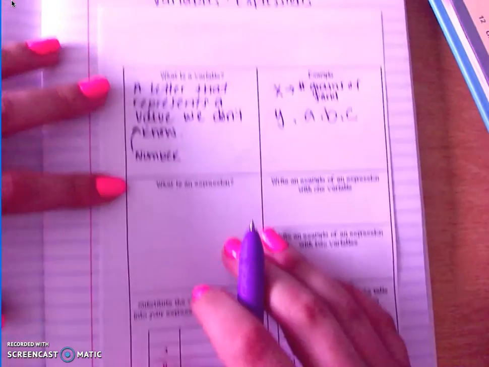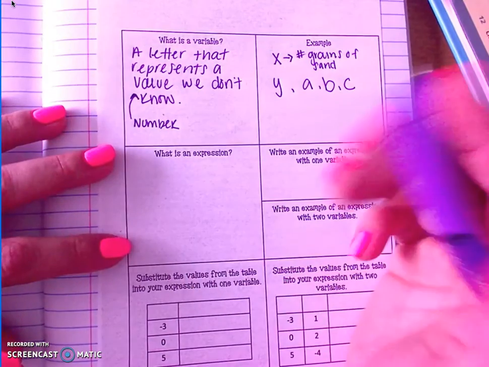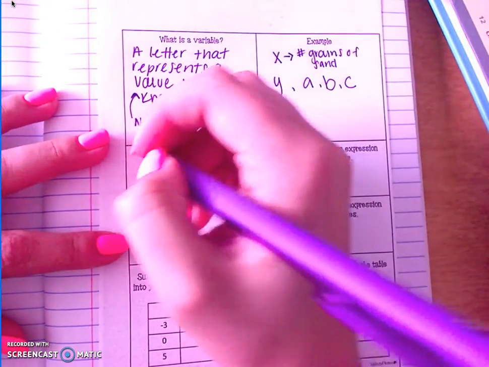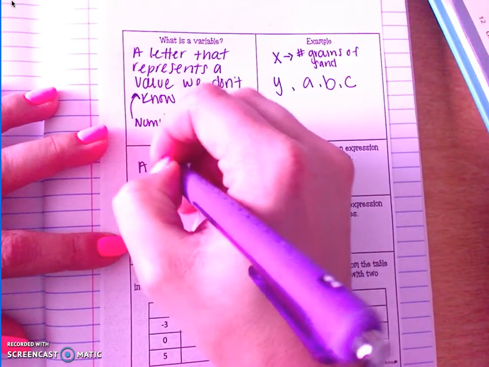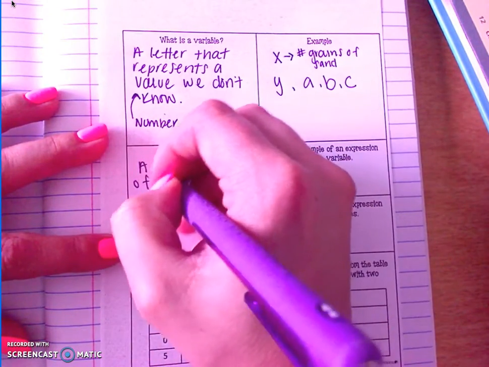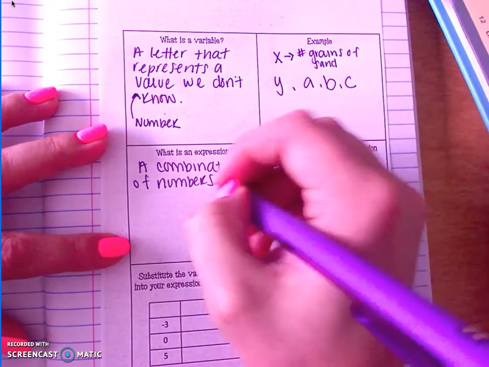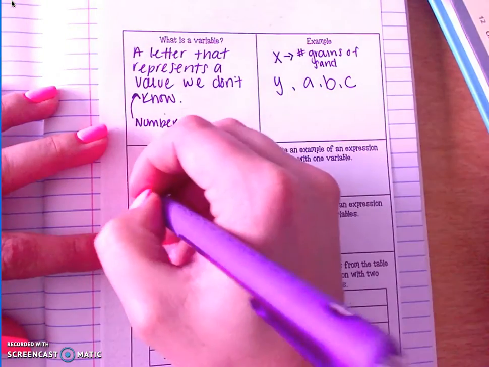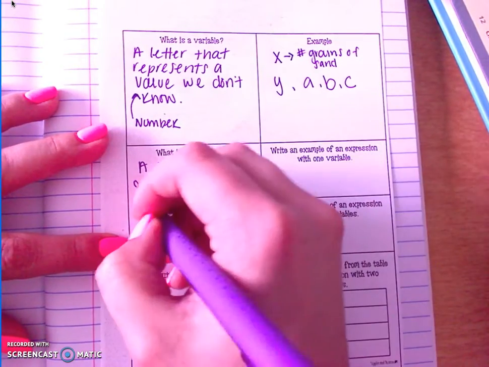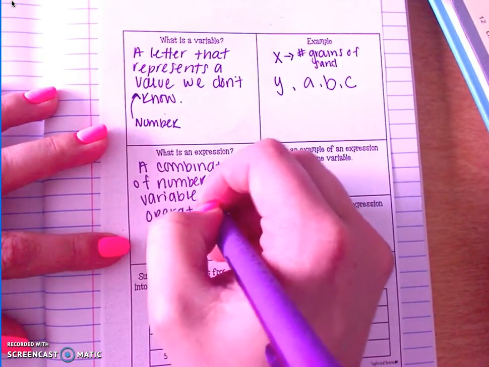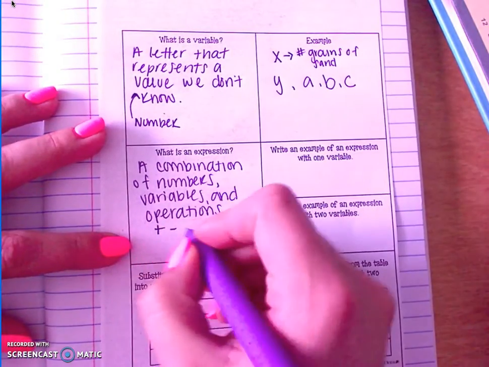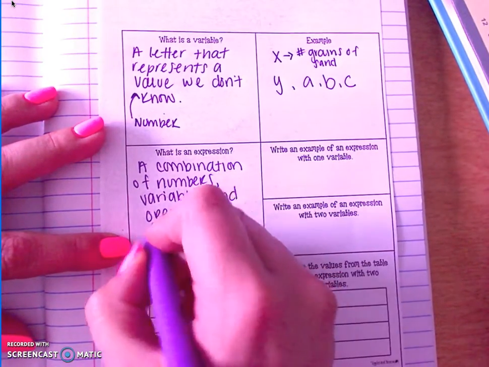So now let's talk about what an expression is. And we're not talking about equations yet, but we're looking at expressions. An expression is a combination of numbers, variables, and operations. Now, we know our four major operations are adding, subtracting, multiplying, and dividing. That's what we're talking about. Okay?